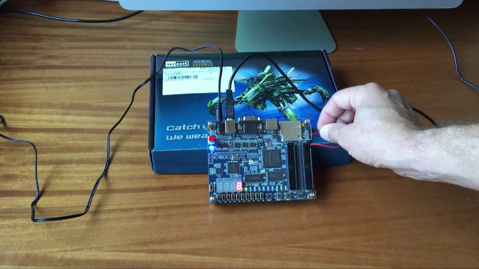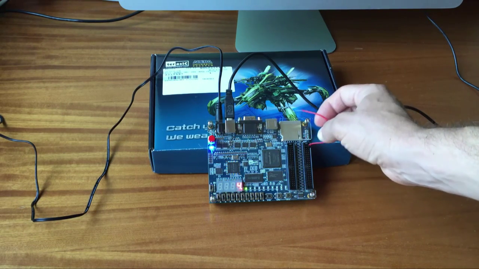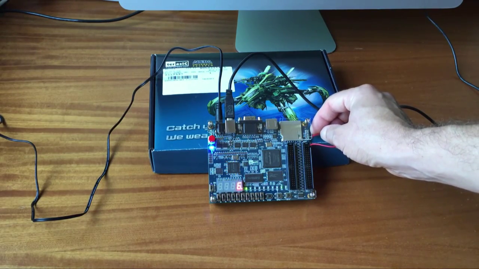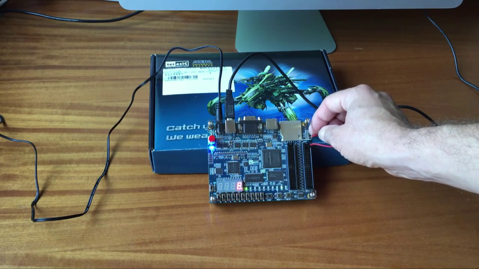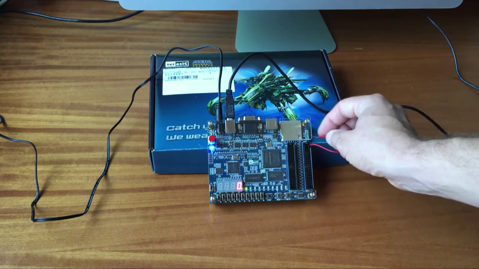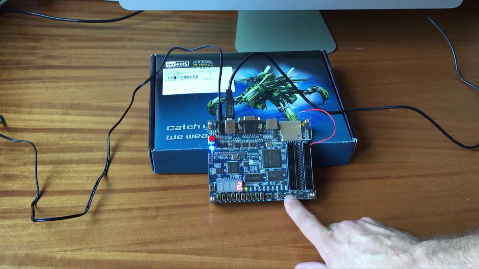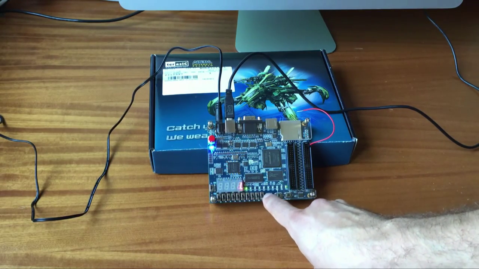pulse. So we need a circuit capable to debounce the switch. If I push the button, the reset button, I reset the counter.